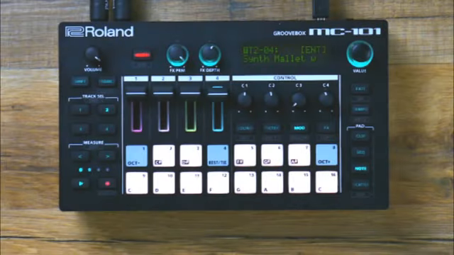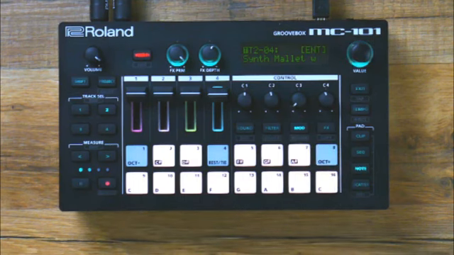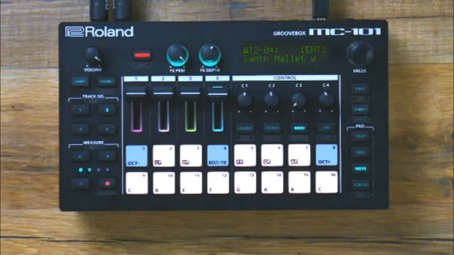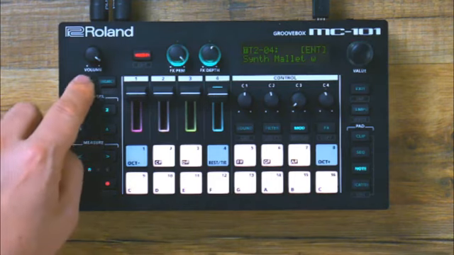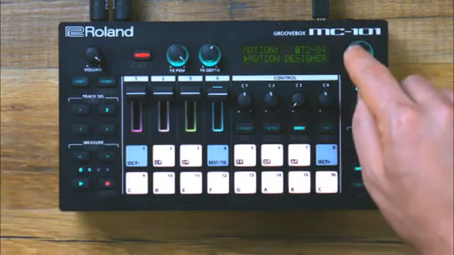The MC101 and the MC707 have something called Motion Designer. This is essentially a way to create automation automatically for your control knobs. It's almost like attaching an LFO to a control knob, but it records it as motion data onto the sequence. This means that I can edit different aspects about the motion data after it's been recorded, so in some ways it's more flexible. To get there, I'll hold Shift, hit the mod button, go all the way to the right where it says Motion Designer.